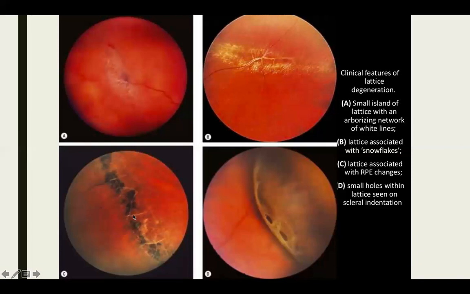Whenever the vitreous detaches from the degenerated area, usually, not necessarily, but usually it makes a break within the retina, and then a point is formed through which the fluid will go to that break and then detach the retina.